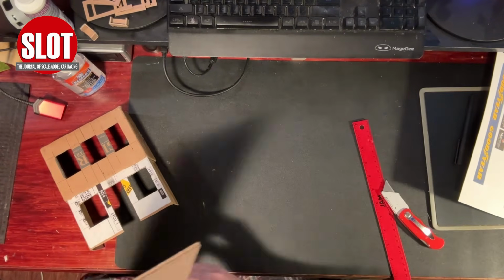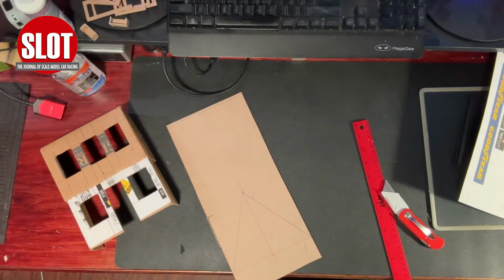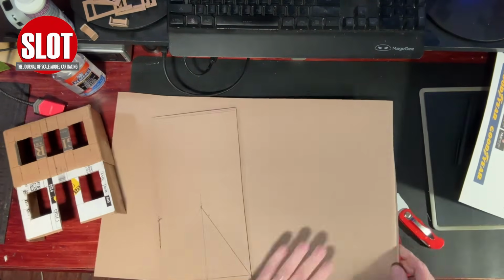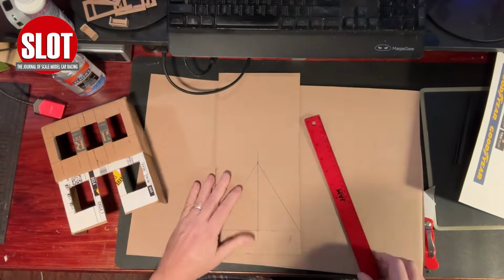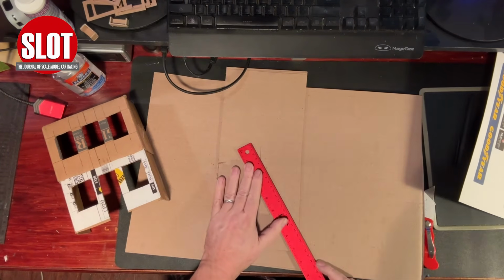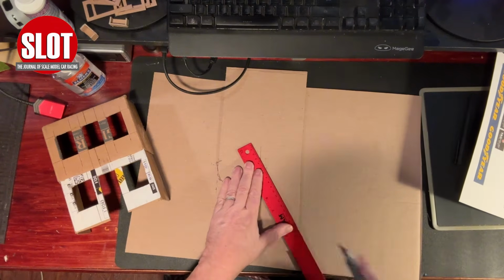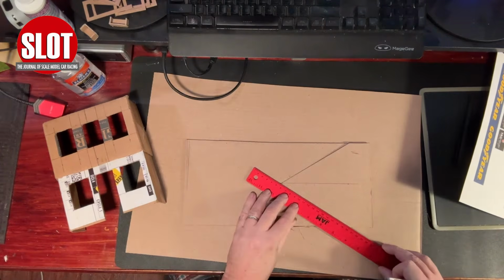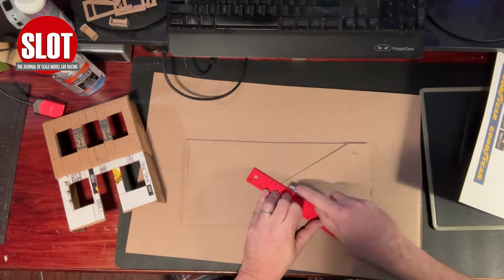What I'm doing here is cutting the gable that's going to go on the upper part of this. And it's pretty simple geometry. I'm just cutting it here, and then I'll make a section on the bottom here. You'll see when I fold that, it'll give it some structure.